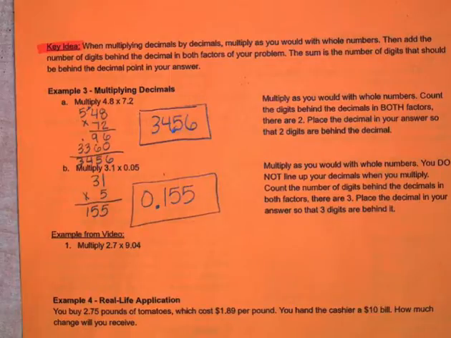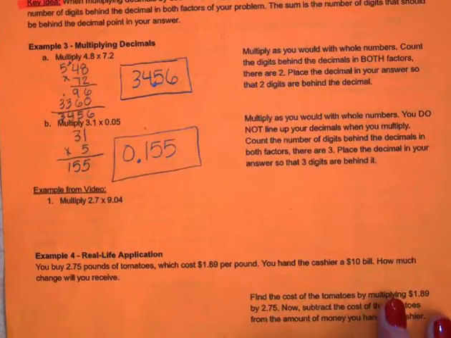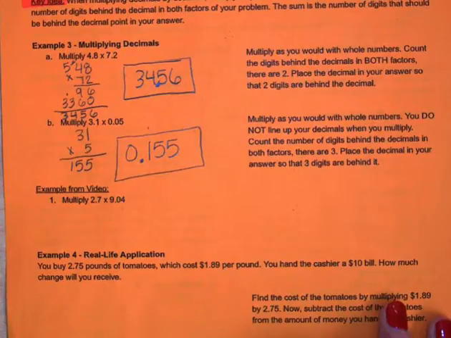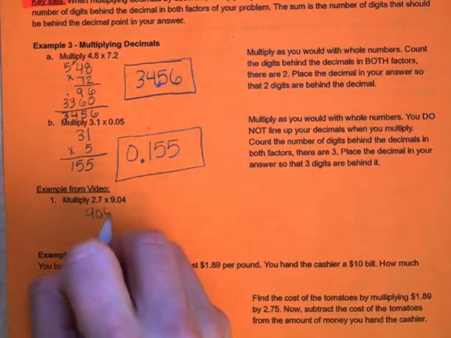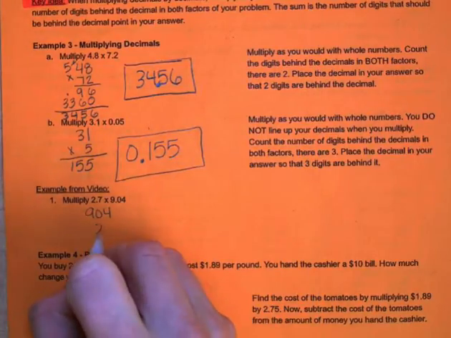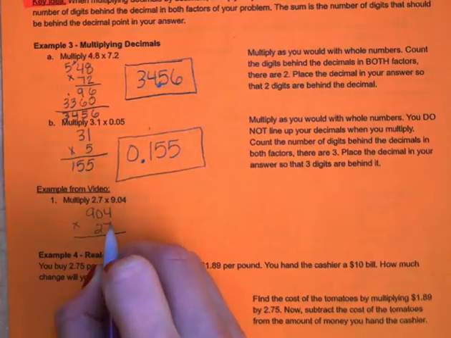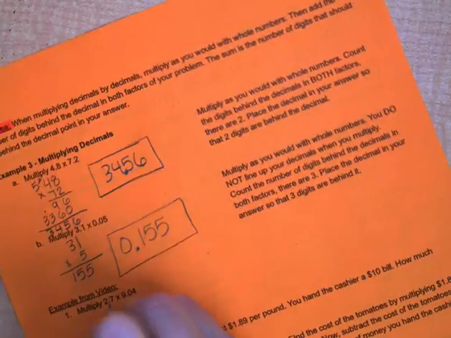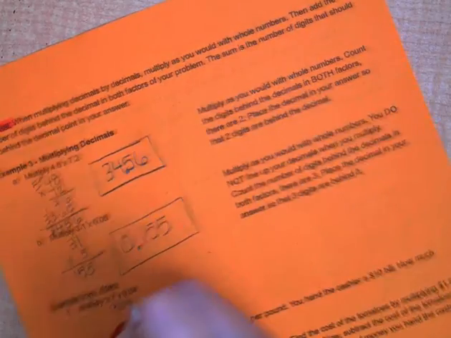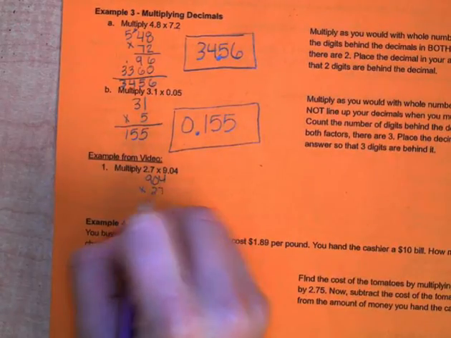All right, let's do this example from the video together. We have 2 and 7 tenths times 9 and 4 hundredths. Multiply like whole numbers. So we can pretend it's 904 times 27. And I'm going to rewrite that because I'm not going to have enough room. Let's retry. 904 times 27. There, that looks much better.